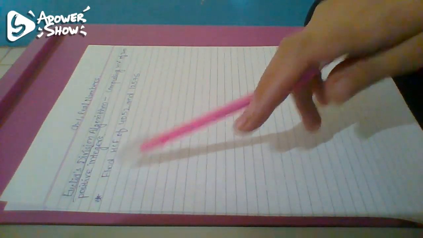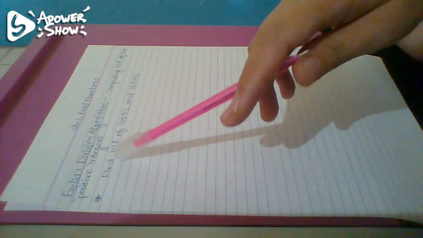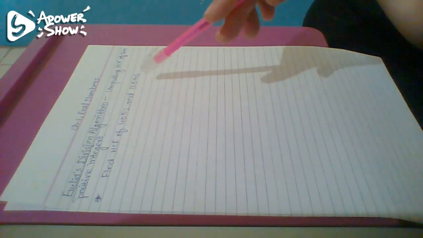So the first example, which is there in your NCERT book, says: find the HCF of 4052 and 12576. I'm quite sure that nobody ever tried to find the HCF of 4052 and 12576 using prime factorization, because the process is very long.